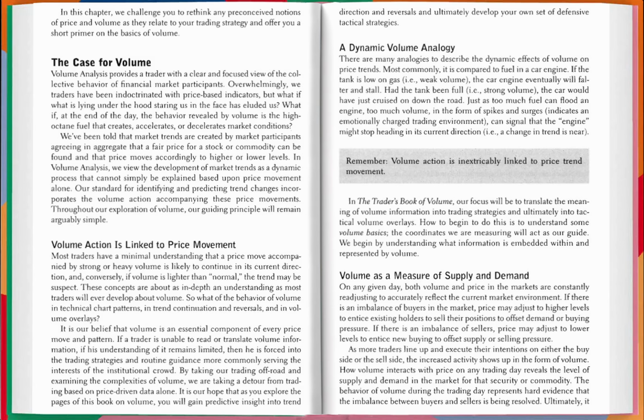In the Trader's Book of Volume, our focus will be to translate the meaning of volume information into trading strategies and ultimately into tactical volume overlays. How to begin to do this is to understand some volume basics. The coordinates we are measuring will act as our guide. We begin by understanding what information is embedded within and represented by volume.